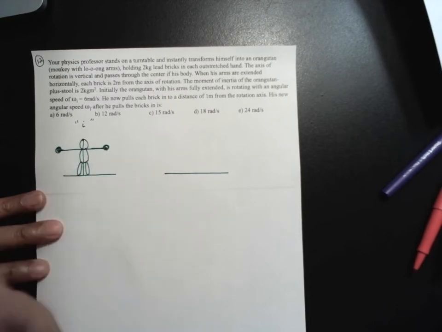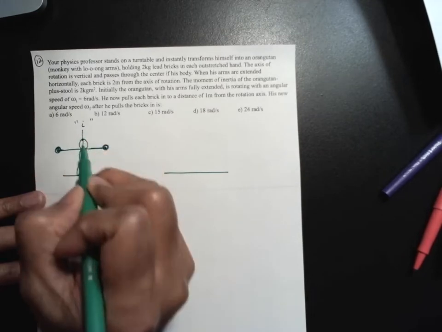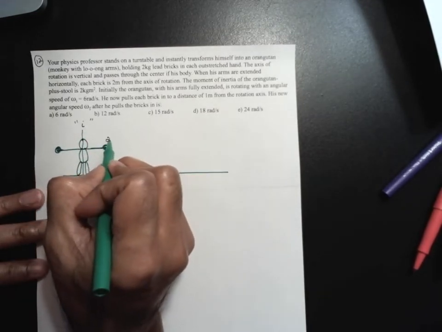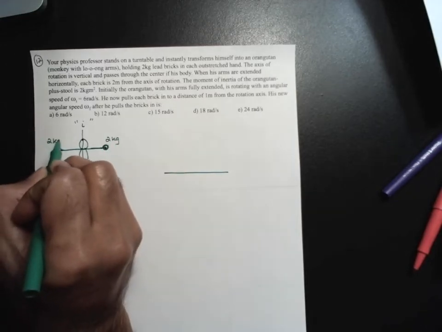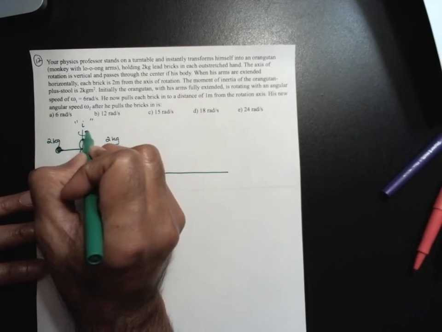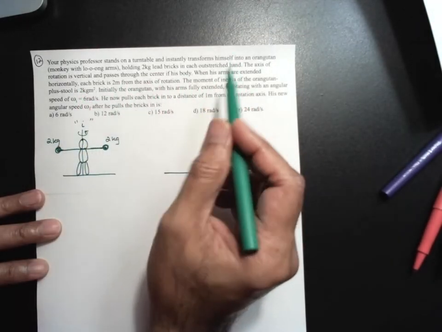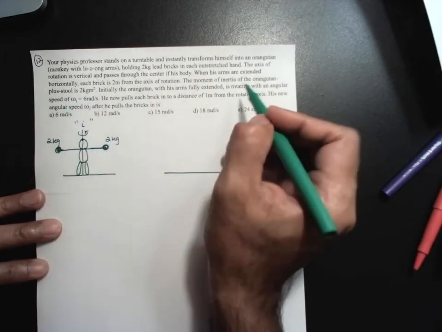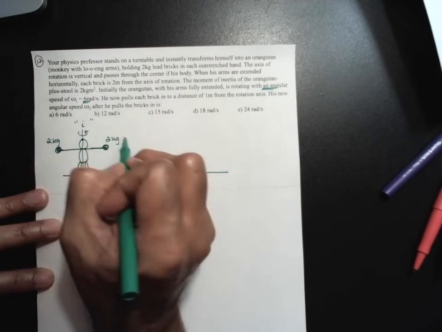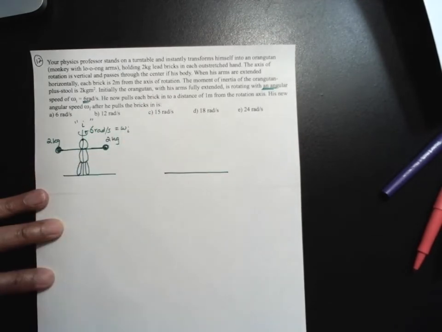But he's fit, symmetric at least. And so you've got your 2 kg lead bricks, okay, outstretched arms, and rotating. He's rotating initially with an angular speed of 6 radians per second. 6 radians per second is the initial omega.